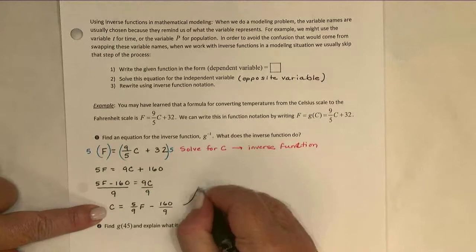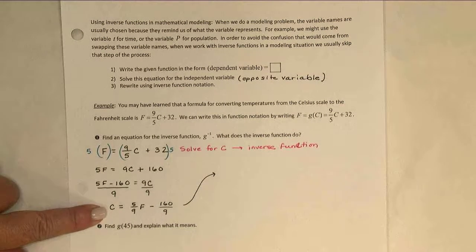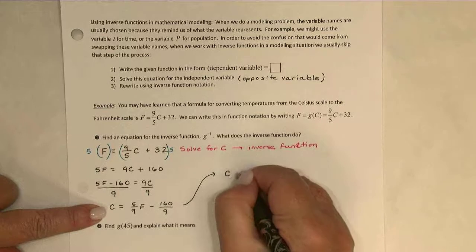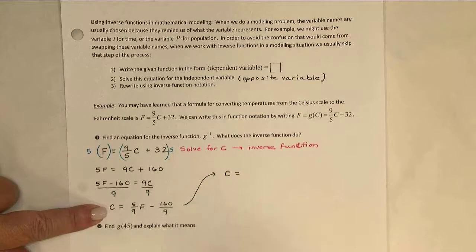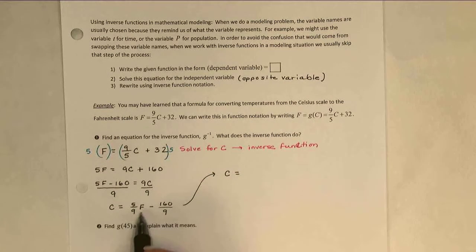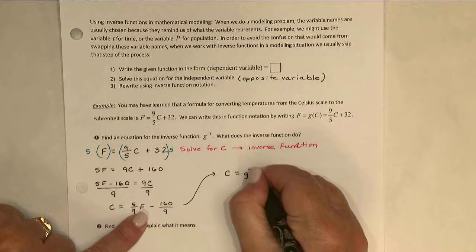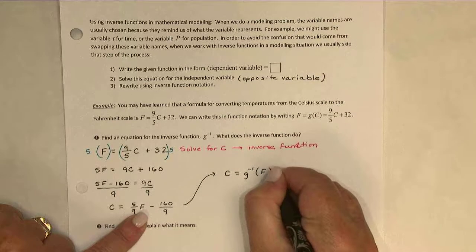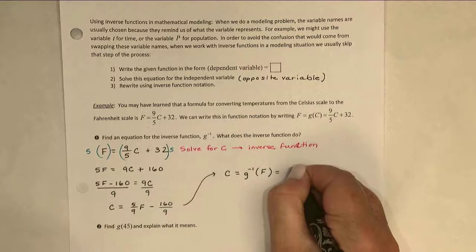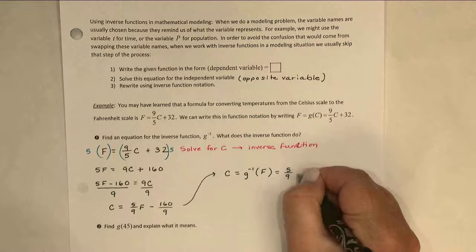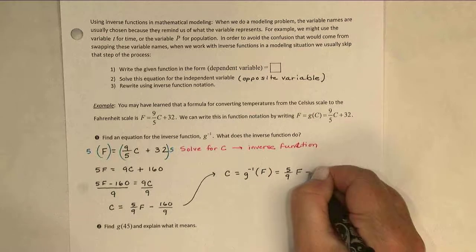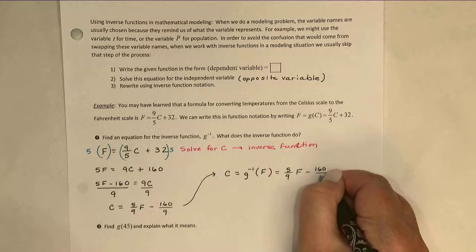That, if I want to give it inverse function notation, would be c equals, notice that the input variable is now f. So I would have to write that as g inverse of f equals 5/9 f minus 160 over 9.